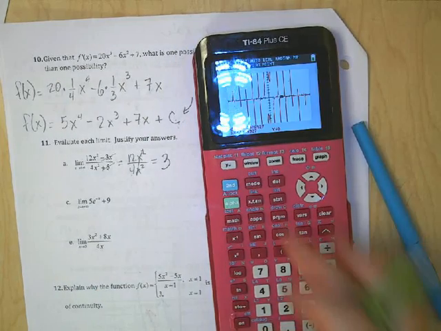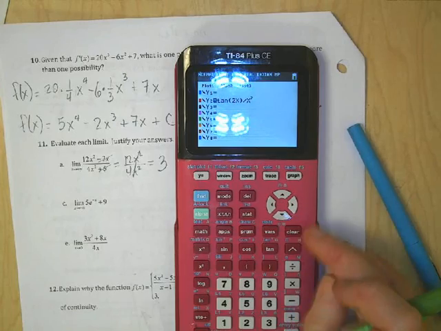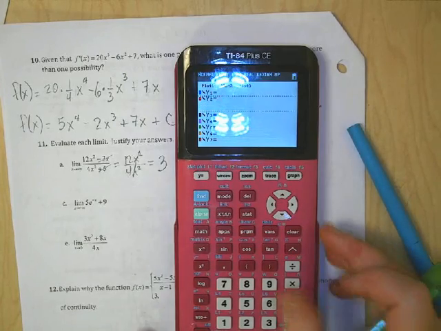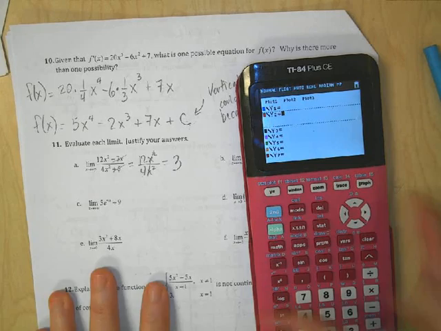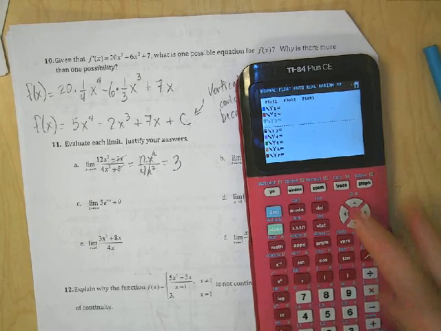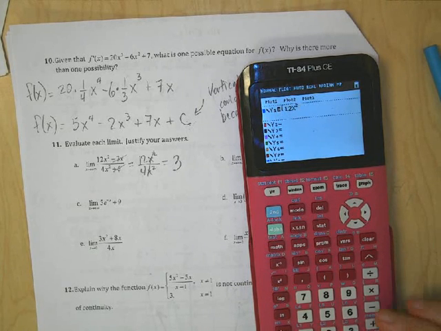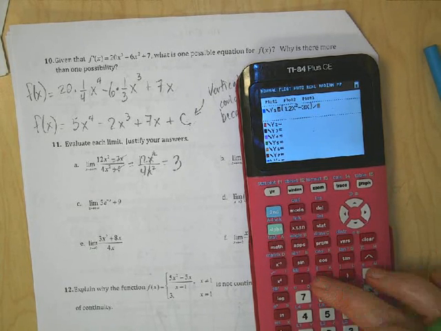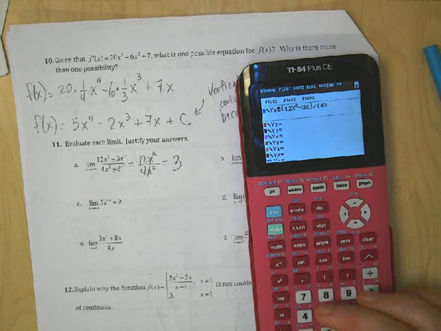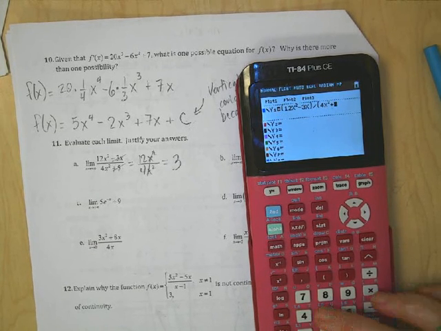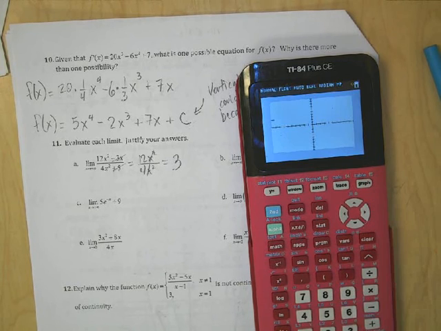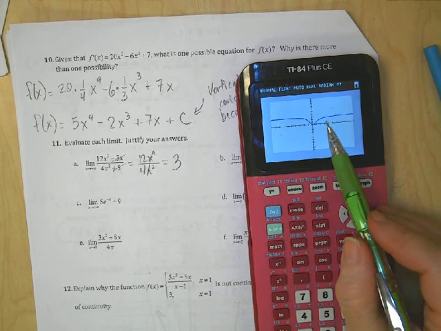So one thing that would be interesting would be to put this into the calculator just to verify our answer, so we can prove to ourselves that we believe what just happened. So I'm going to go ahead and put it in. 12x squared minus 3x divided by 4x squared plus 5. If I graph it, we should see that we have a horizontal asymptote at y equals 3, and sure enough, we do. See how it doesn't go any higher?